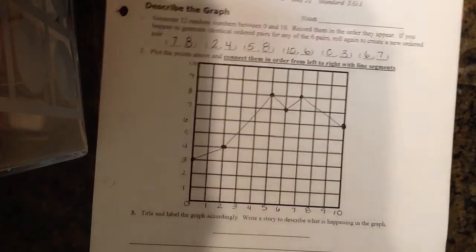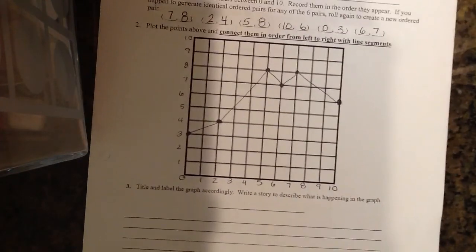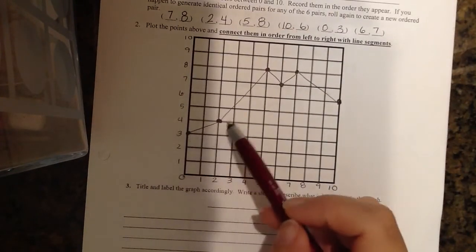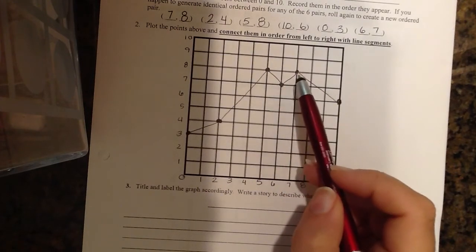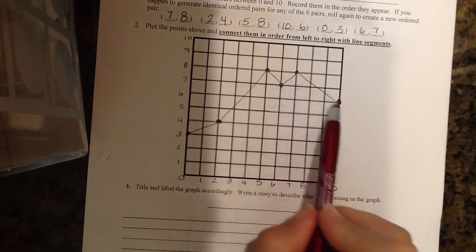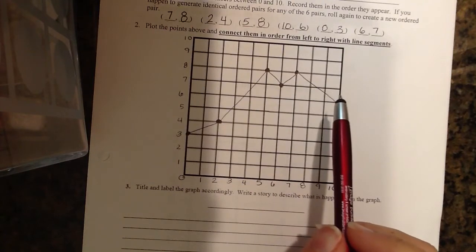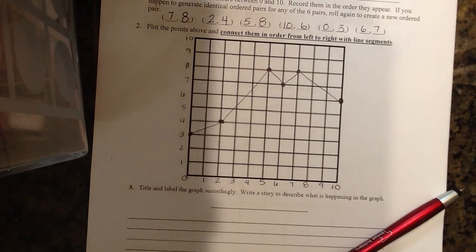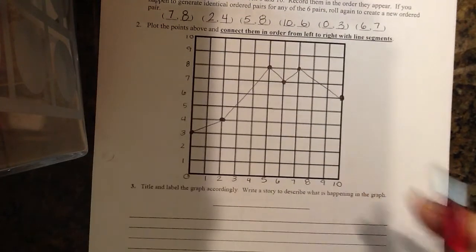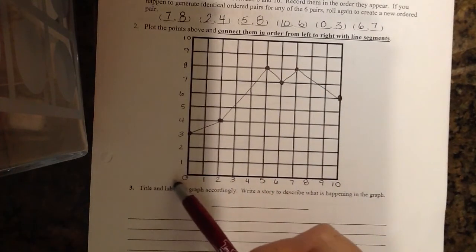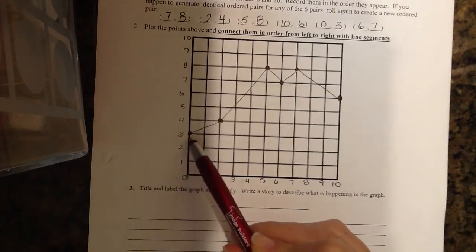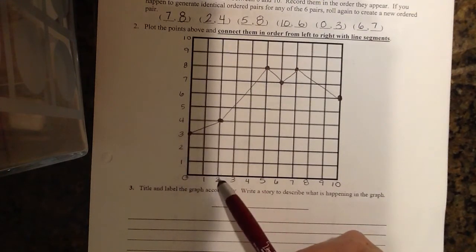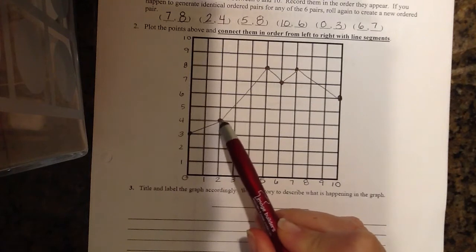Okay, so I have to think of a situation where I have gone up and then back down, and then I went up and then I went back down. So I have to look at the difference. What did I do here? So I went up and then I went back down. So I'm going to talk about something at 2. At 0, they were 3. At 2, they were 4.